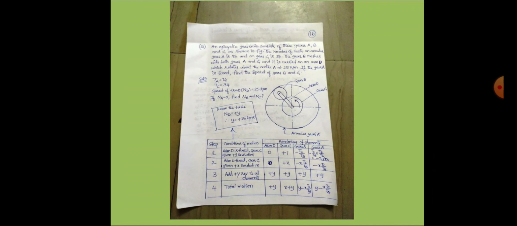Therefore, speed of the arm D, that is ND, is equal to 25 RPM. Then if gear A is fixed, meaning NA is equal to 0, find the speed of gears B and C, that is NB and NC, is equal to how much. Now, prepare the table.